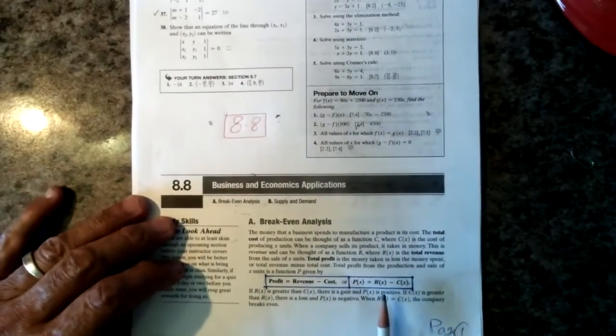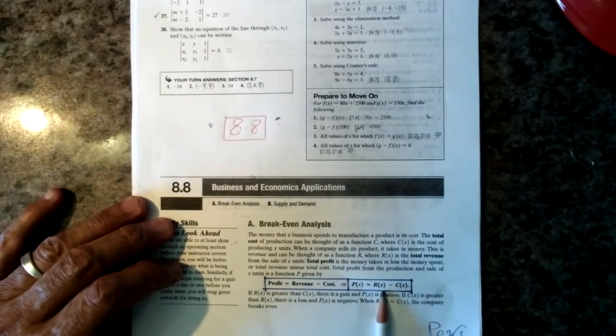This is revenue and can be thought of as a function R. So the formula is this: profit is revenue minus cost. So the equation of the profit is equal to the equation of revenue minus the equation of the cost.